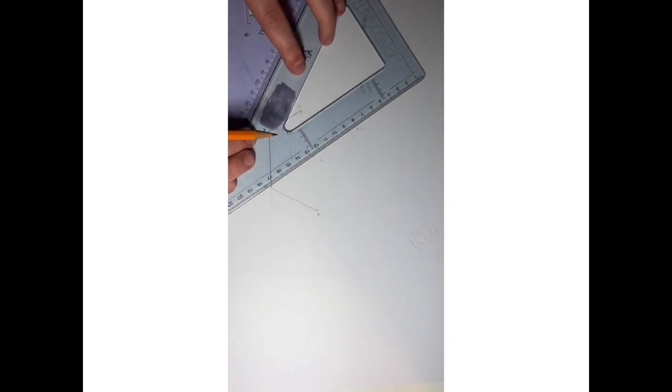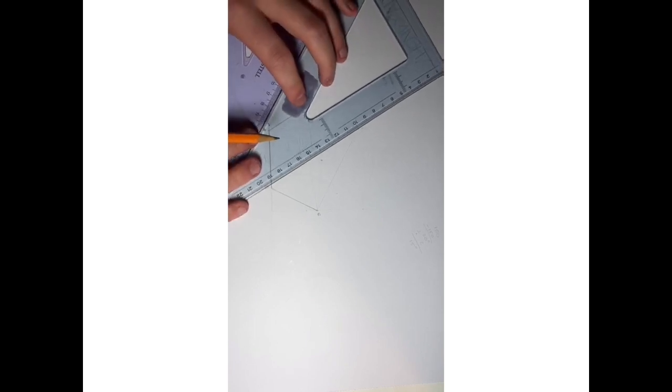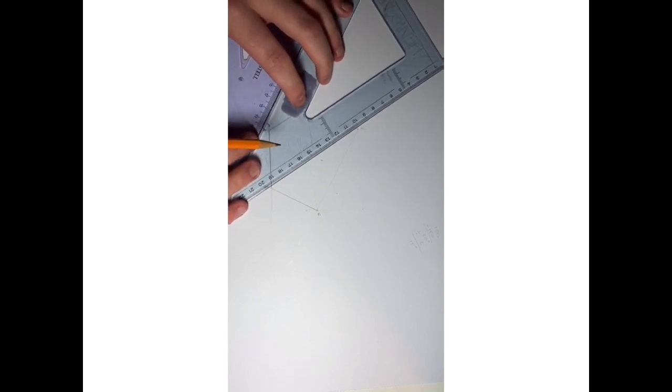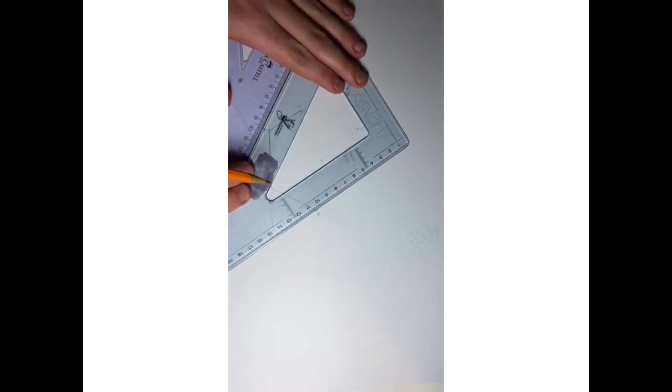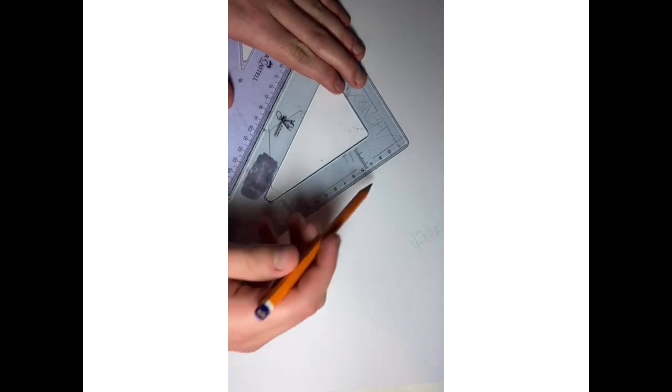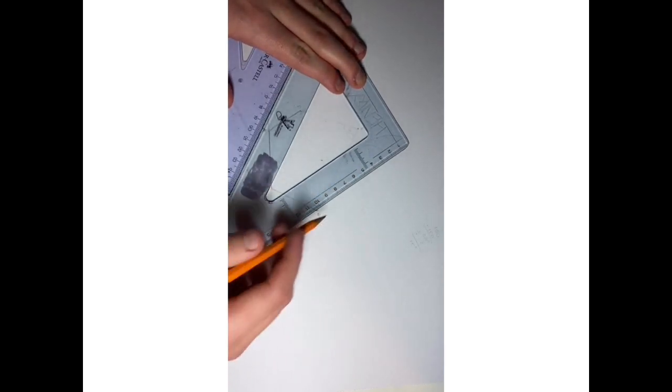So now what we're going to do is use the sliding technique for our set squares, just to get a parallel line from E to B, and we're going to draw a parallel line through point C. Then where that line cuts through the extended AB line, that is now one of the points on our triangle.